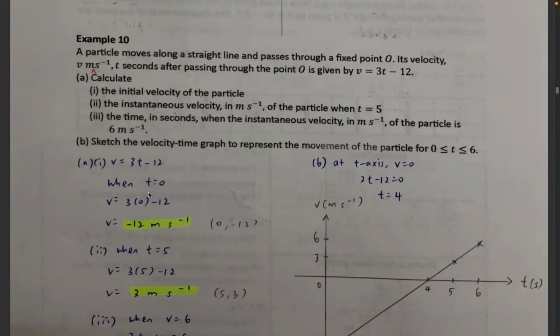So we just have to sub t equals 0 into the velocity function. Okay, then we have answer v equals -12 meters per second. Next one, calculate the instantaneous velocity of the particle when t equals 5. So we just have to substitute 5 into the velocity function. Then we have answer v equals 3 meters per second.